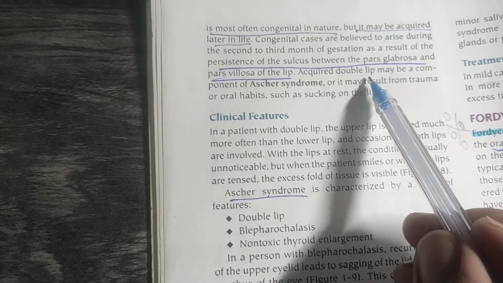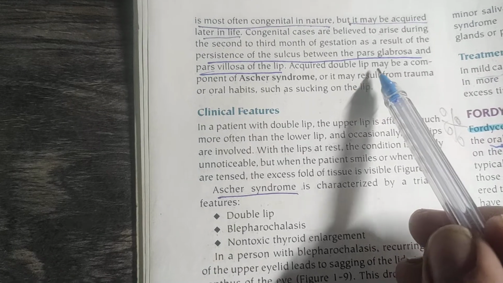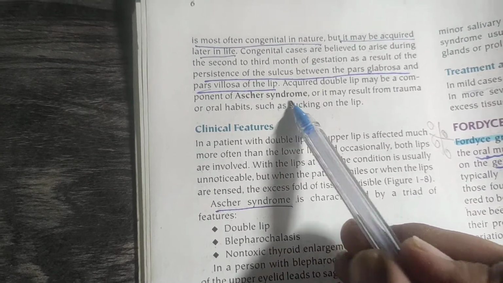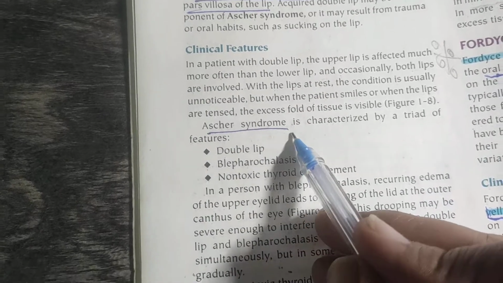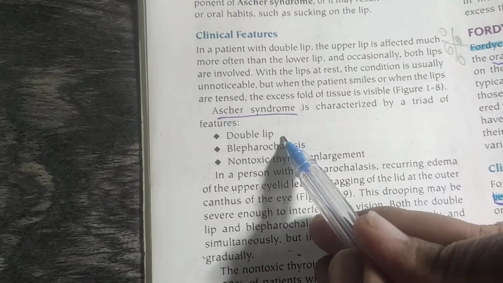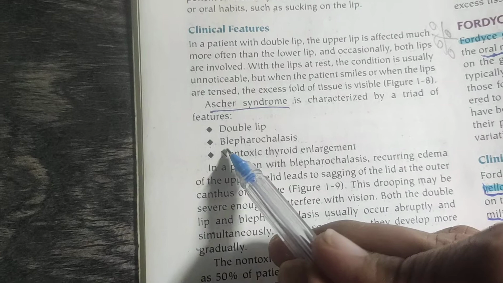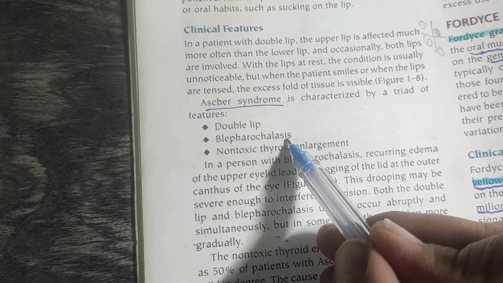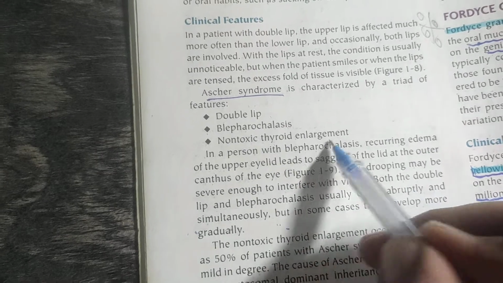When this double lip is acquired, it may be a component of Ascher syndrome. Now the characteristics of Ascher syndrome are: first is double lip, second one is blepharochalasis, and the third one is non-toxic thyroid enlargement.